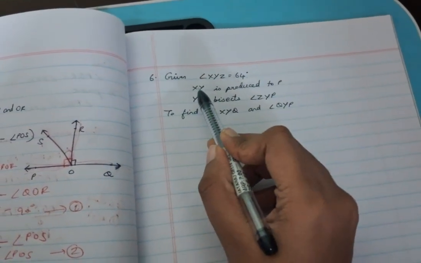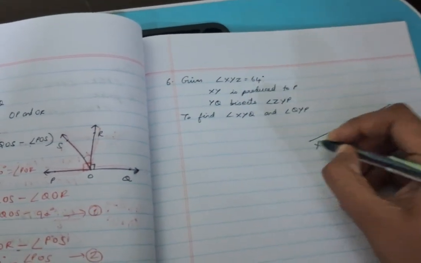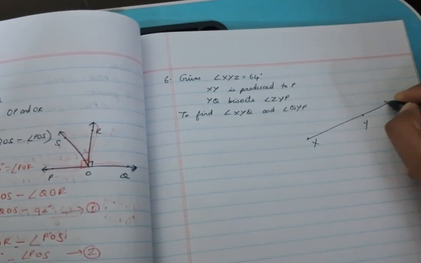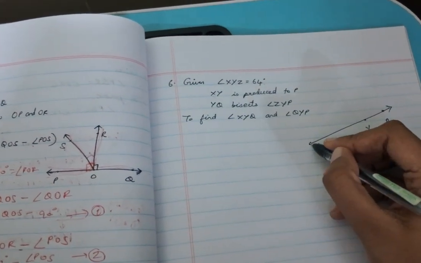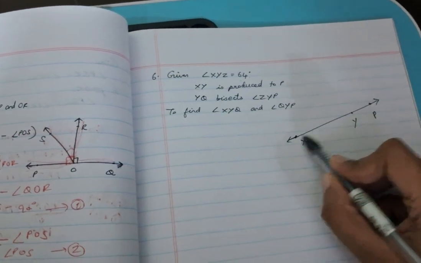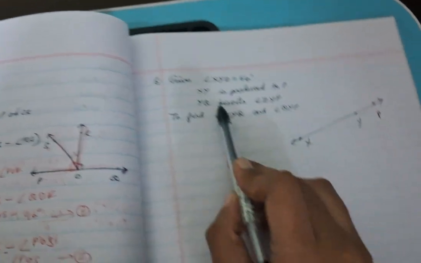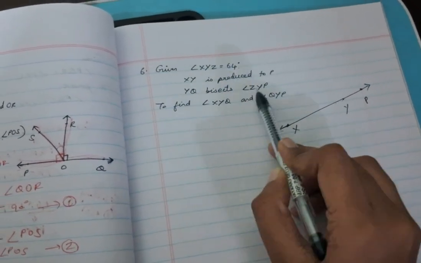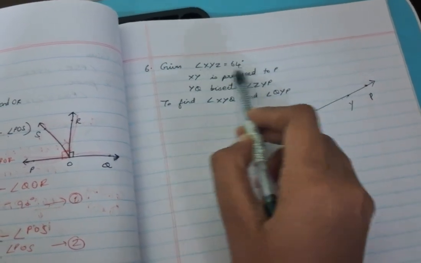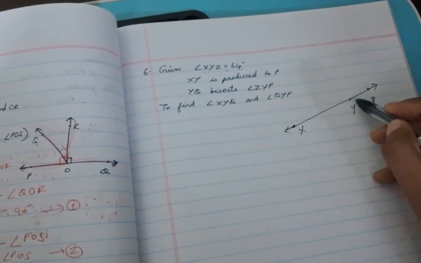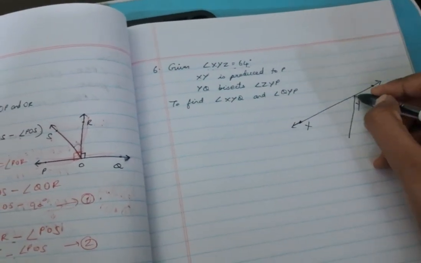Just read it. XY is produced to P. Line XY is there, and it is produced to P. So we have 3 points. XY is the line which is extended to P. Now you can see QY bisects angle ZYP. The given data itself mentions QYP. Let me draw the ray Y here. If you want, you can also draw it above.